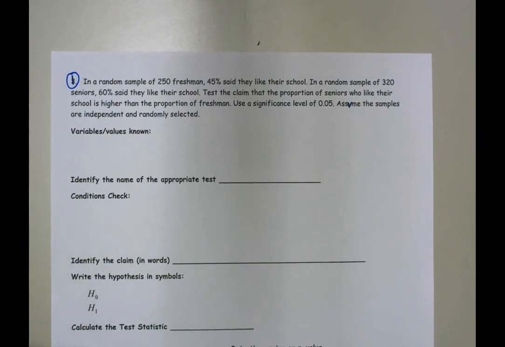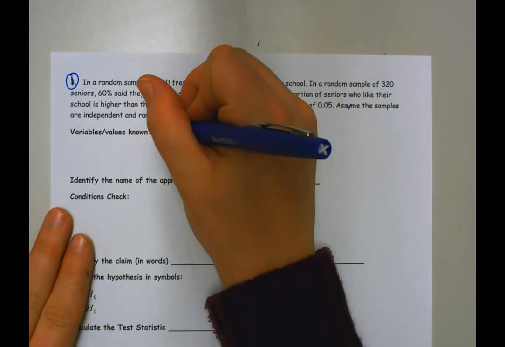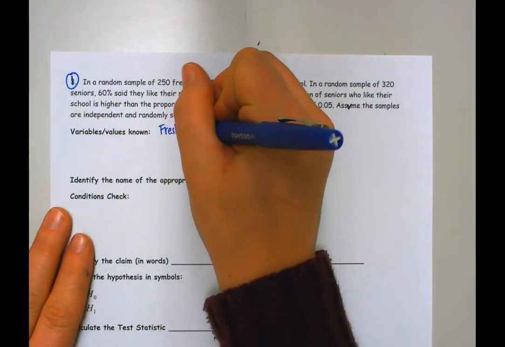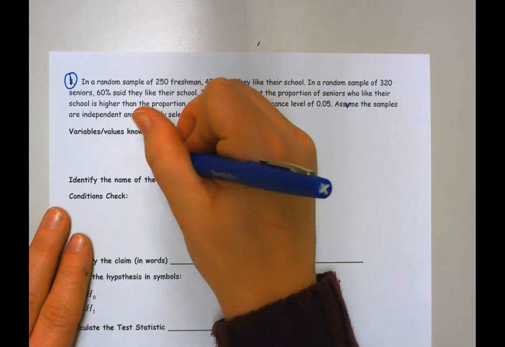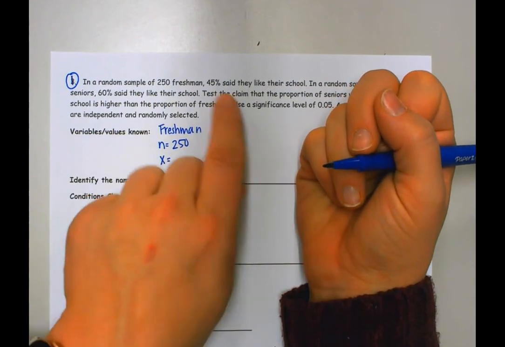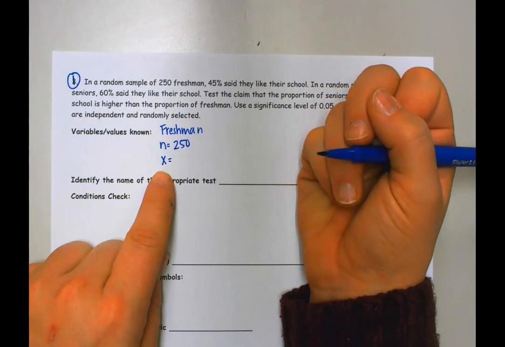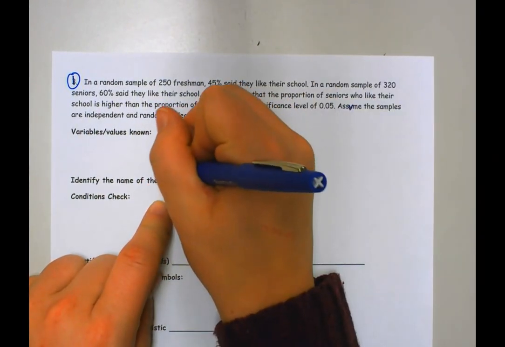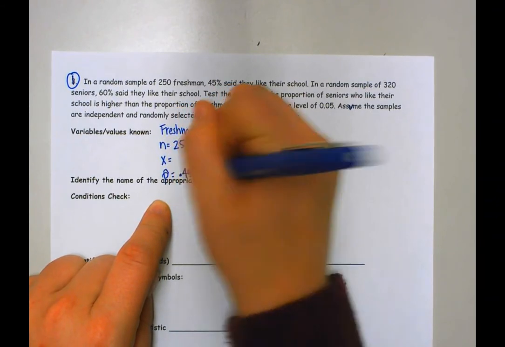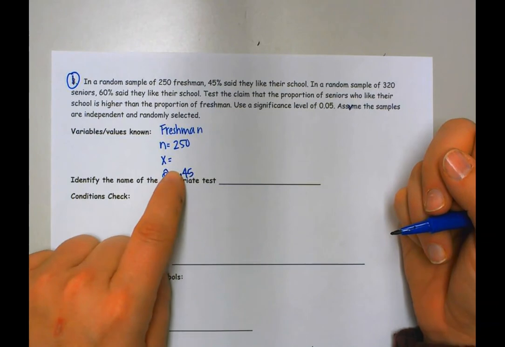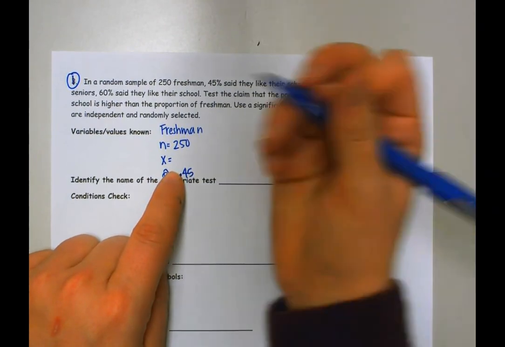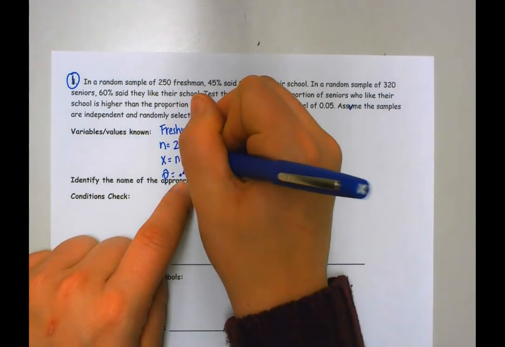So for our variables, we have 2 proportions here. We have our freshman information and our senior information. For freshmen, our n value is 250 and 45% said they like their school. That's not your x value, that's your percent, so this is 0.45. If I want to find the x value, which I'm going to need, I'm going to multiply n times p together.